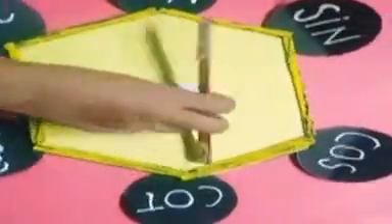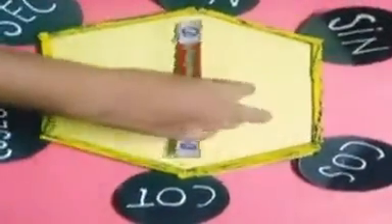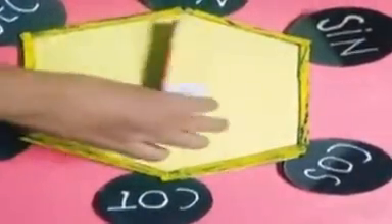So for the middle side, I am taking a larger stick and placing it over here. Tan 90 degree minus theta is equal to cot theta, and cot 90 degree minus theta is equal to tan theta. In this way, we can easily learn the trigonometric ratios of complementary angles.